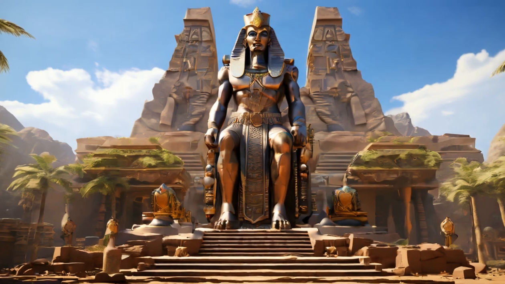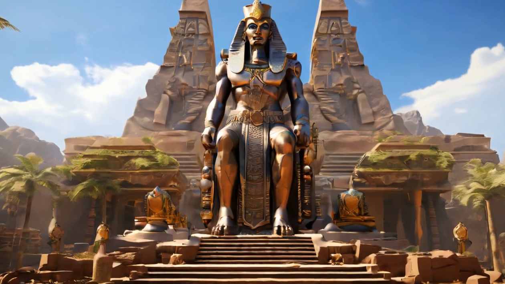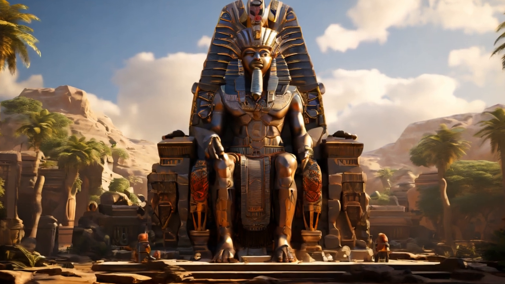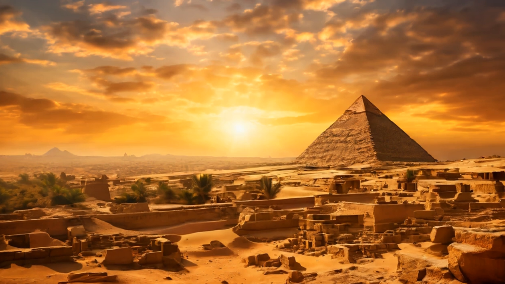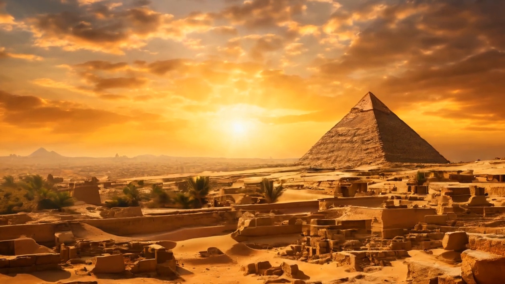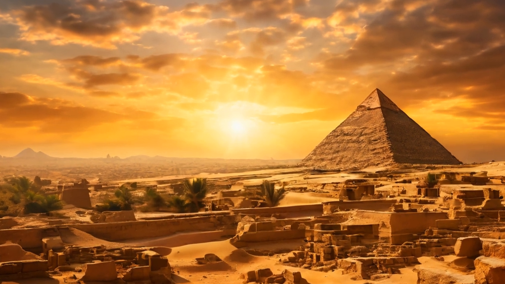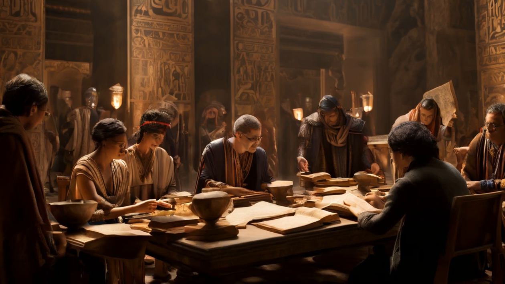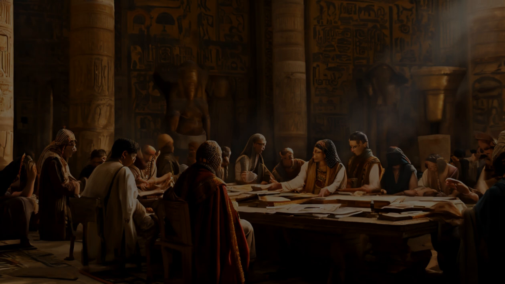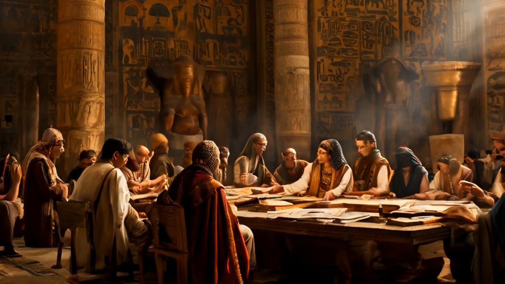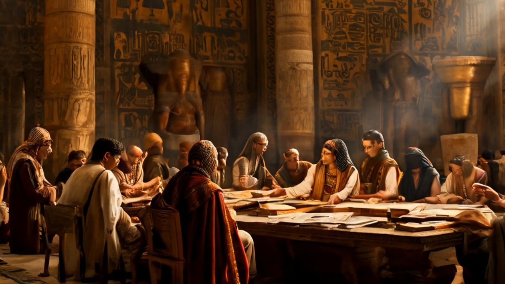It is important to note that while ancient Egypt fell from its position of power, its cultural legacy and contributions to human civilization endure to this day. The pyramids, temples, and intricate artworks are a testament to the greatness of this ancient civilization. By studying the causes of Egypt's decline, we gain insights into the fragility of empires and the importance of unity, stability, and adaptability for any civilization to endure.